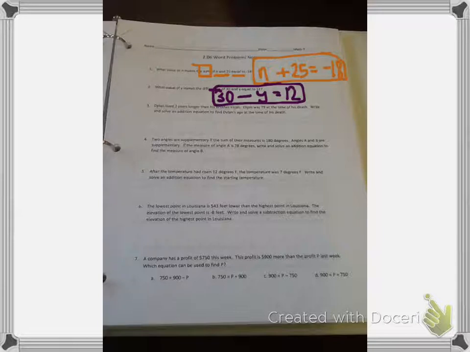Number 3, Dylan lived 2 years longer than his brother Elijah. Elijah was 79 at the time of his death. Write and solve an addition equation to find Dylan's age at the time of his death. So what I know is that Elijah lived and Dylan lived 2 years longer.